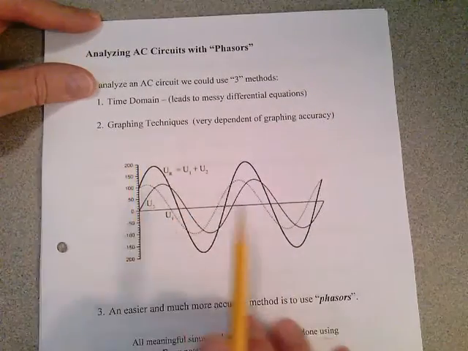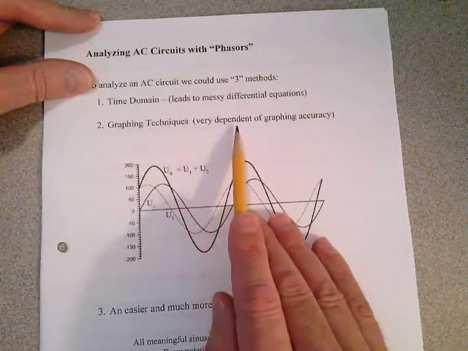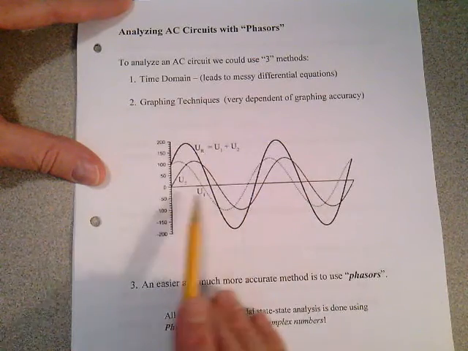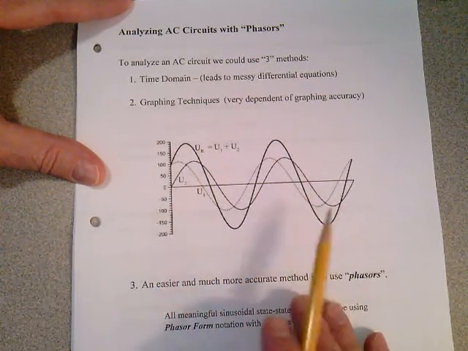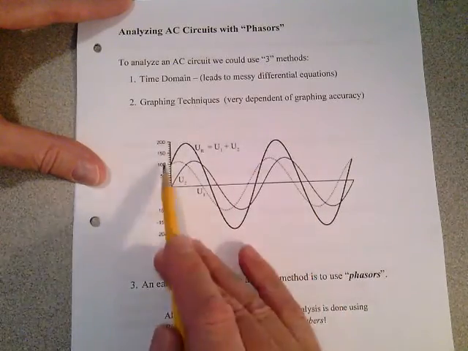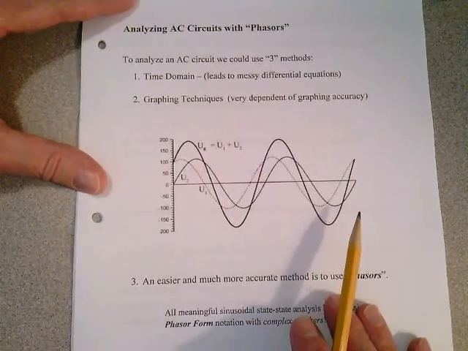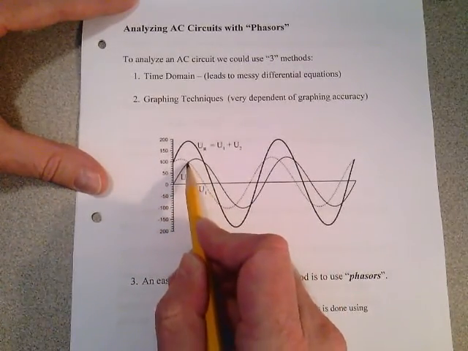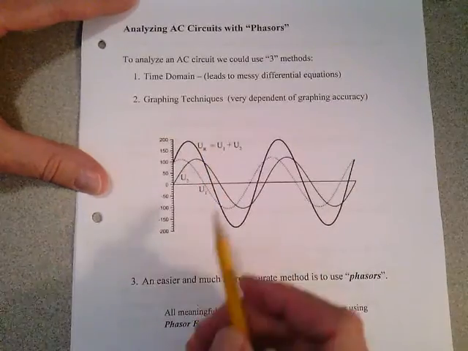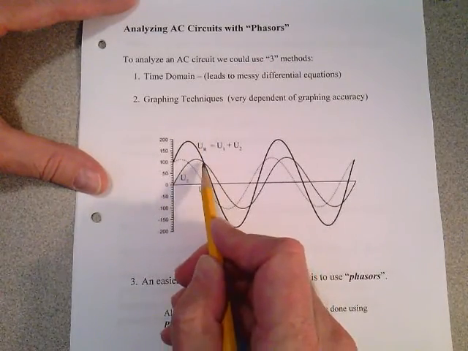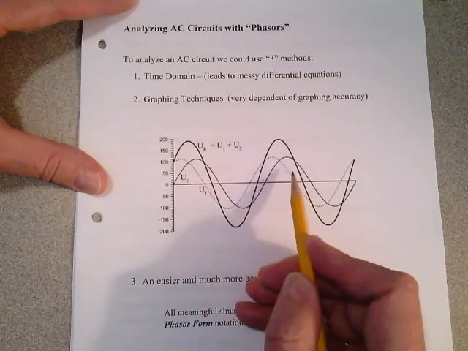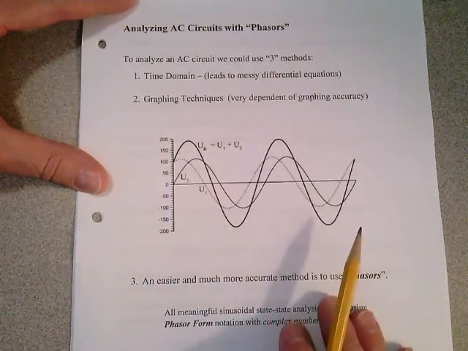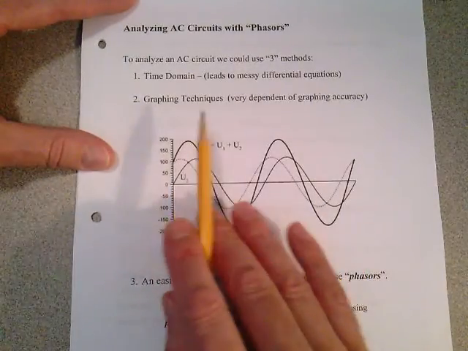How about graphing techniques? It's very dependent upon the graphing accuracy. For instance, here we have one waveform, U1, and we have another waveform, U2. It can be voltage or current. And we want to find the total, the result of both of those waveforms. You could take this point and add it to this point and get a point. You could take this point here and add it to that point there and get this point. You could take this point here and add it to this point here and get that point. You can do it point by point, and you could get a sum of two waveforms or three waveforms. But this is very tedious.